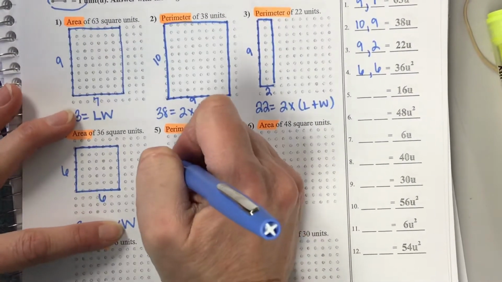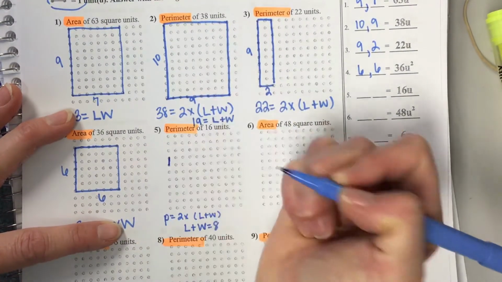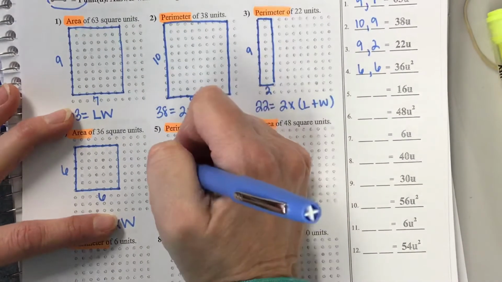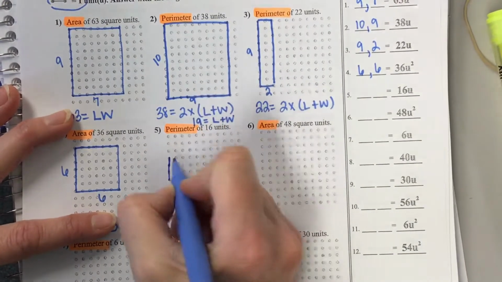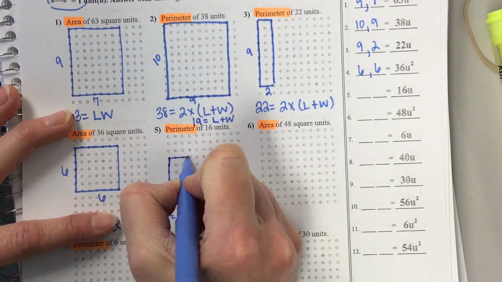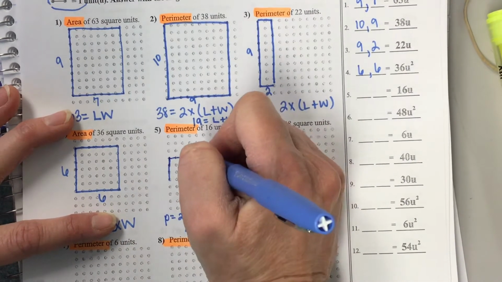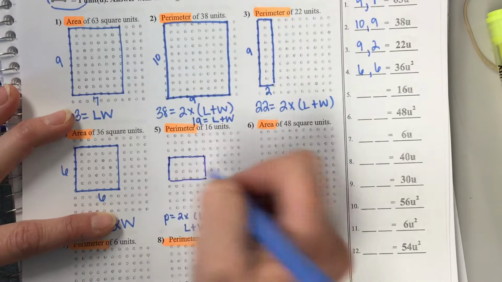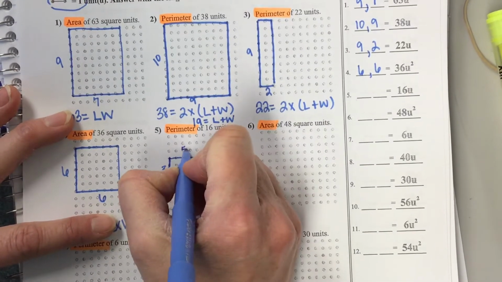So I'm going to go down. Remember, you have to go to 2 dots. That's 1 unit, 2 units, 3 units, and then 5 across: 1, 2, 3, 4, 5. Then I'm going to go down, then I'm going across. And it's 3 by 5.